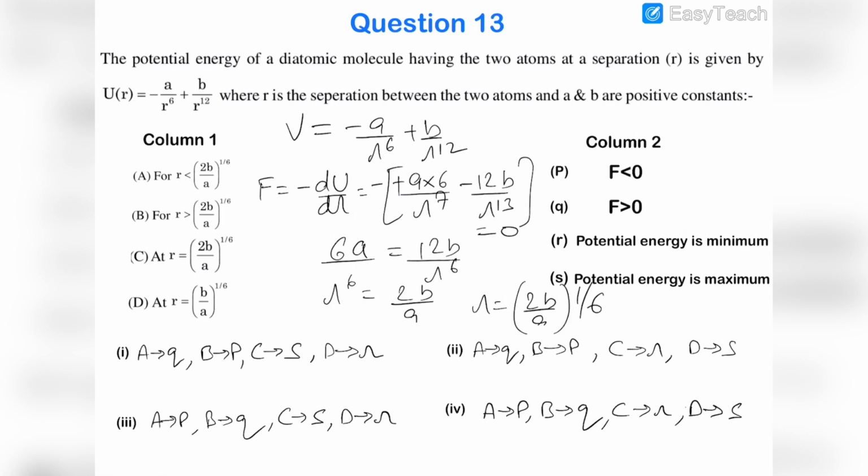So let us first of all analyze option A. Option A says that for r less than 2B by A, force is negative, force is positive, potential energy is minimum and maximum. So we know that potential energy extremes exist at the point where its derivative is 0. So R and S would not be the options, and you can see in all four options that we have to select the option P or Q for A.